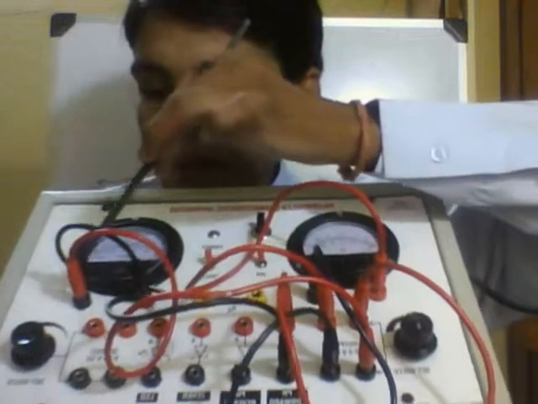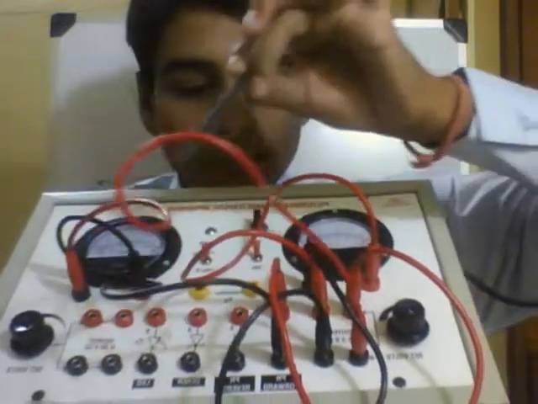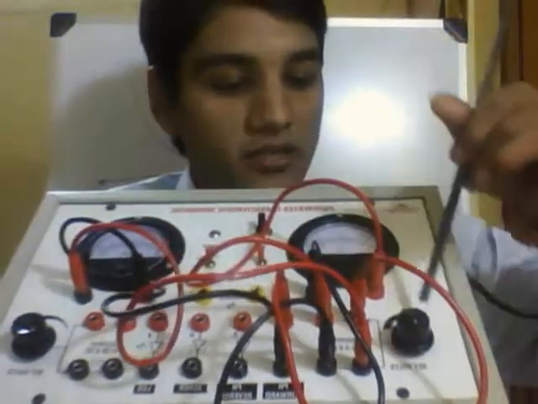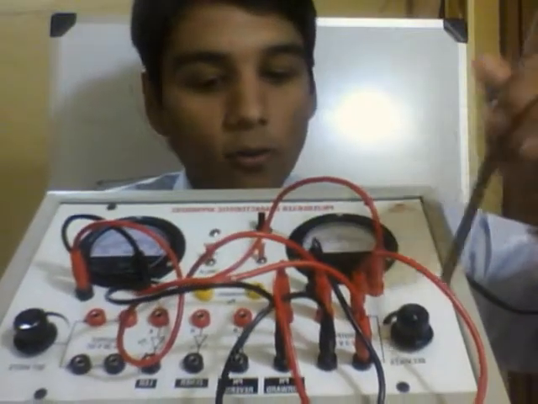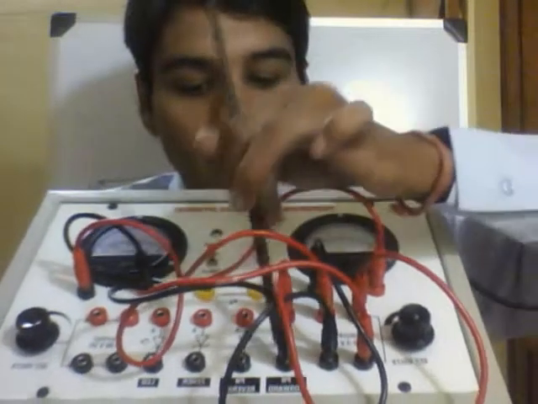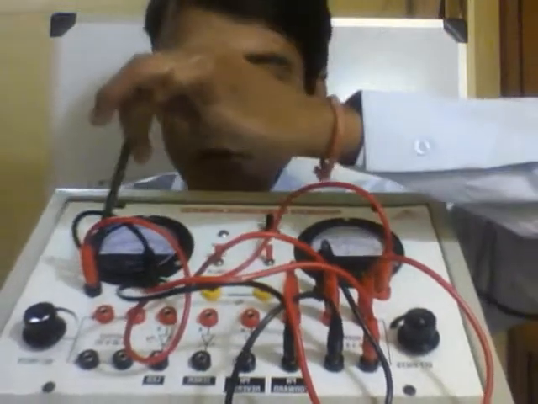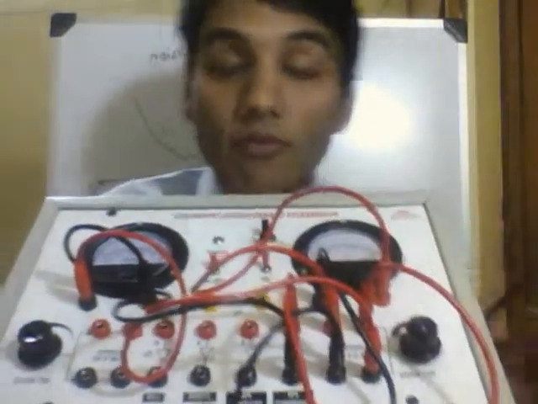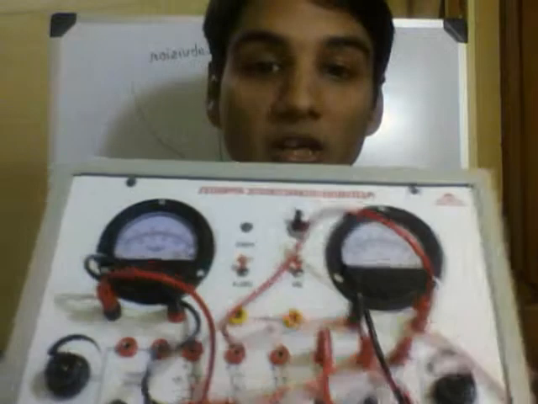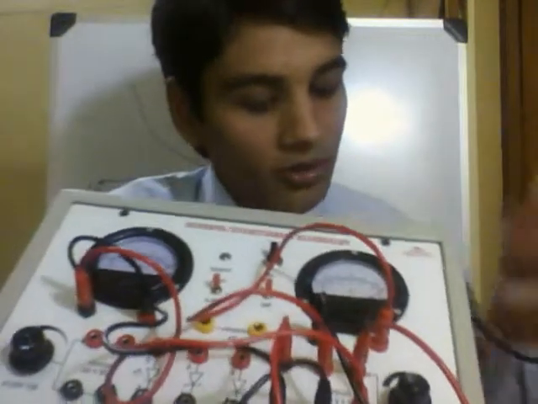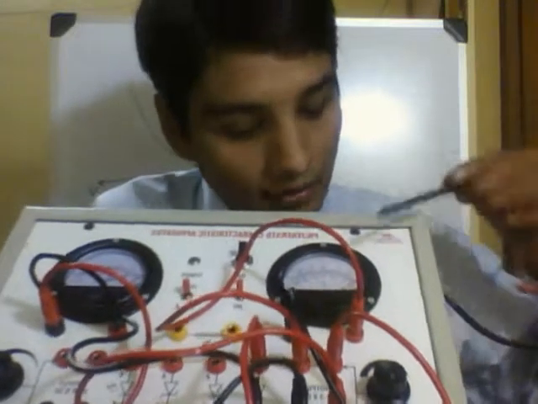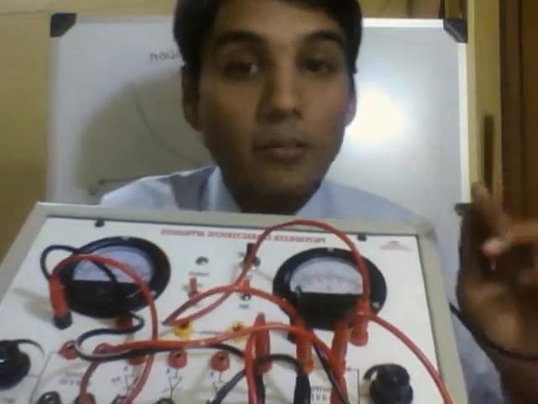Then the second terminal is connected to this. That means the circuit starts from here, goes here, then here, then here, and completing the circuit, terminates over here. The voltmeter, placed on the left of yours and right of mine, is connected in parallel.